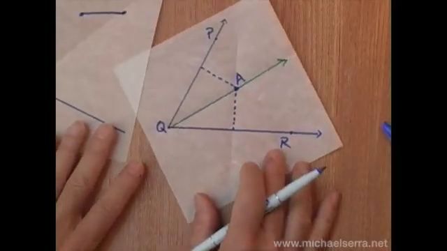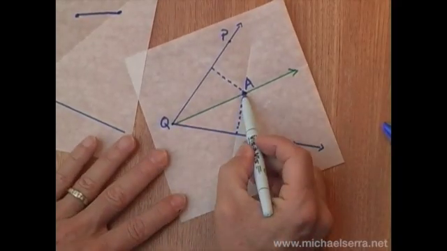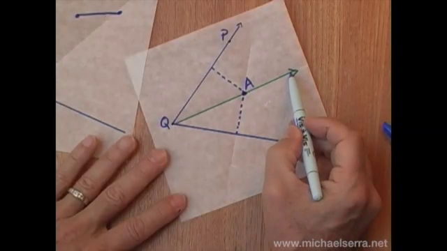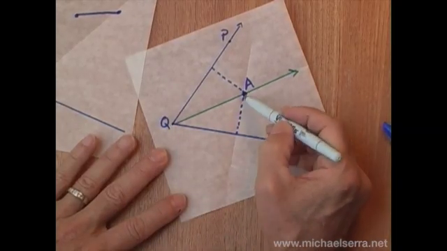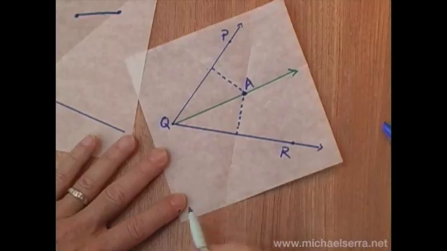So the angle bisector conjecture: if a point is on the bisector of an angle, then it is blank from the sides of the angle.